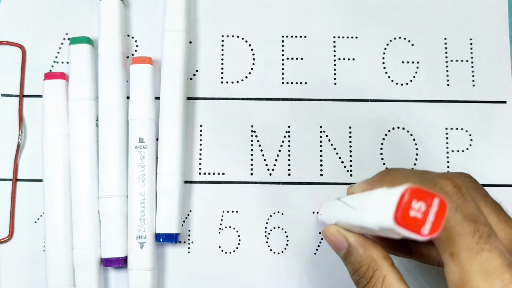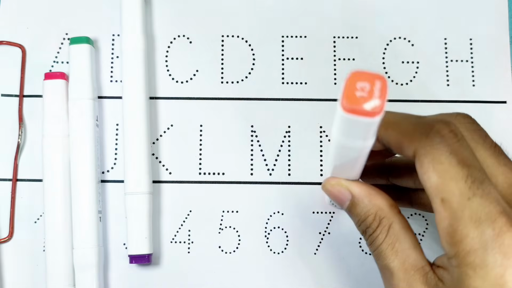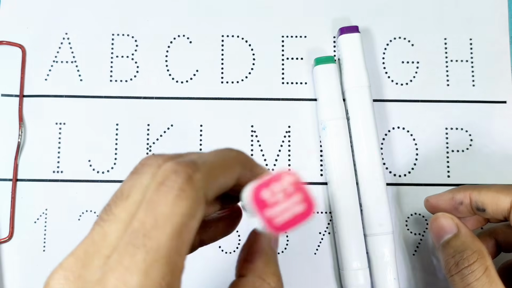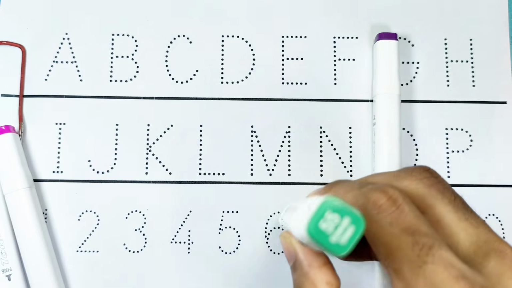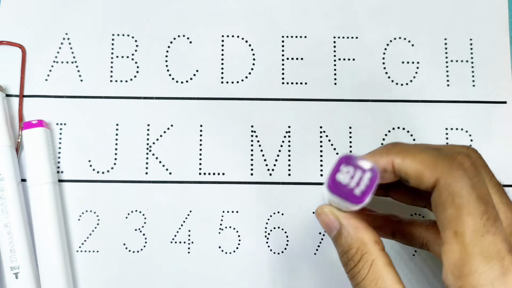The next one is geranium color. Now we open the color of Persian blue color. And the next one is scarlet color. Scarlet color. The next one is coral red color. Now we open the color of emerald green. And the last one is vivid purple.